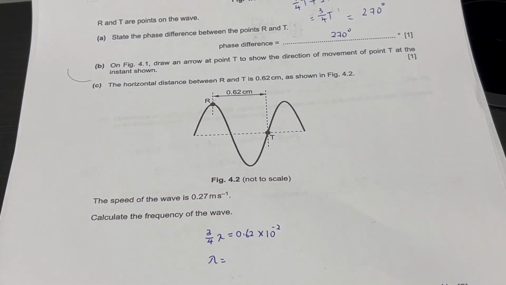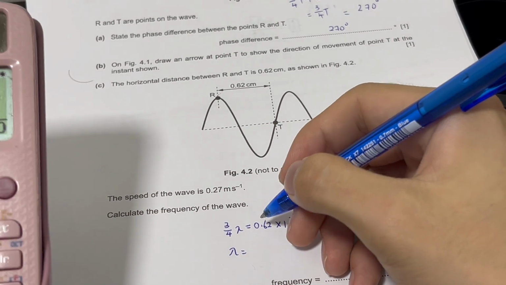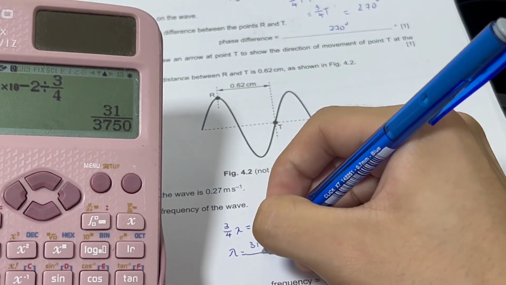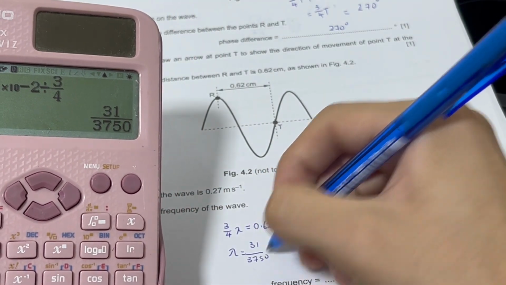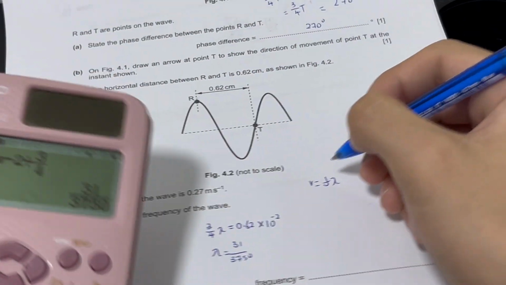So calculate. Now I'm going to write this one, because we're not done with the question yet. So we know that v is equal to f lambda.